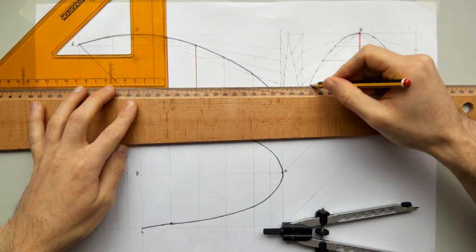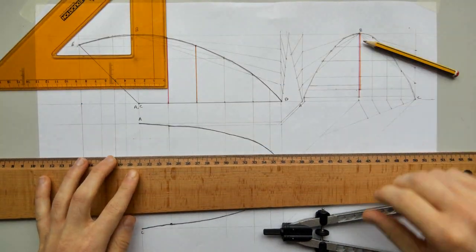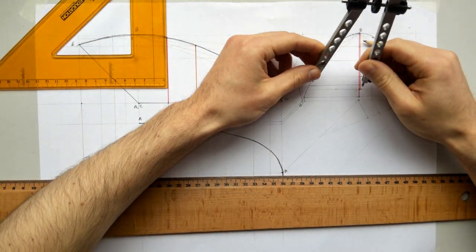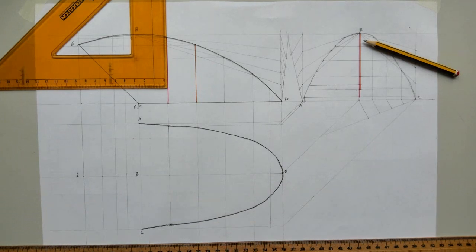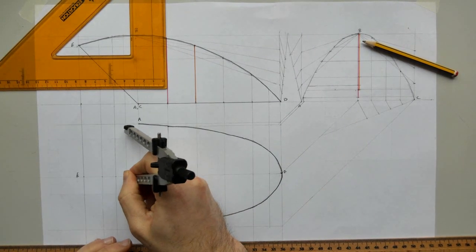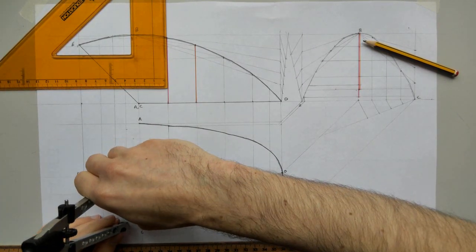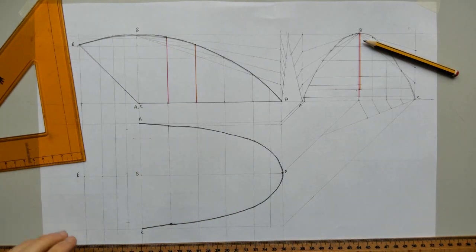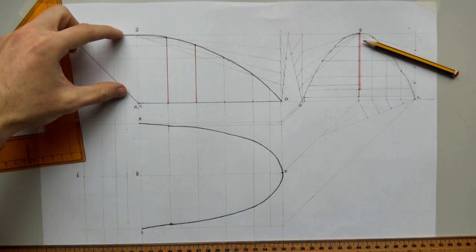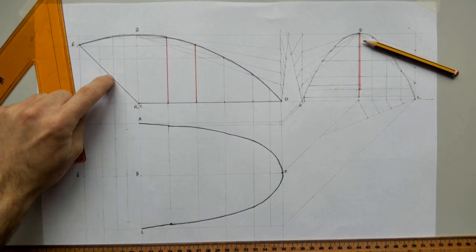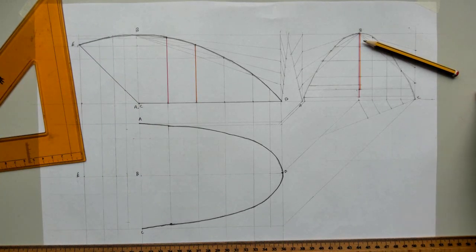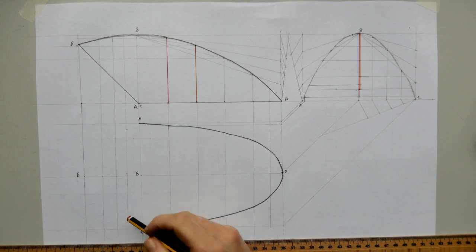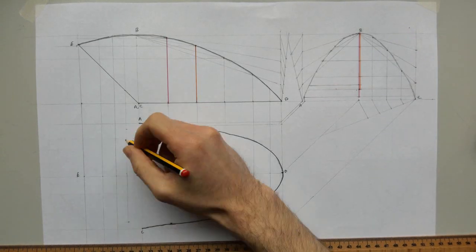Take that width, and we apply it on this side and this side, because remember the parabola is also going smaller this way as well. Now you can see that this cut surface is reducing the height of the parabola even more, and we have 2 points there as a result.